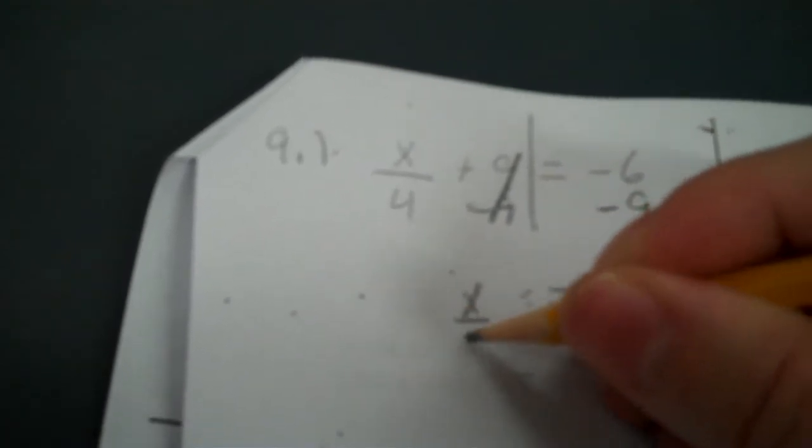Okay, number 9. X divided by 4 plus 9 equals -6. So here's the x. I only have this single x right here. Now it's being divided by 4, and then there's a plus 9. So we deal with the plus 9 first, so -9. So we got x divided by 4, and then -6 minus 9 is -15.